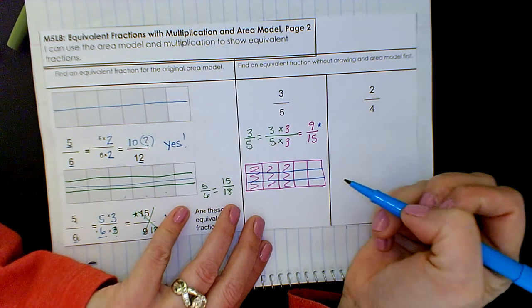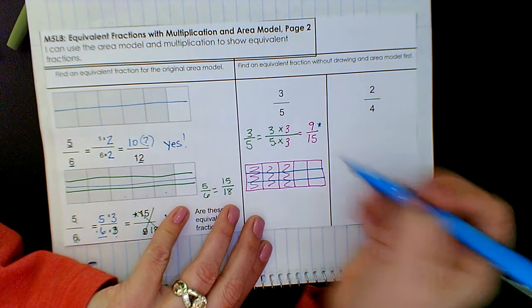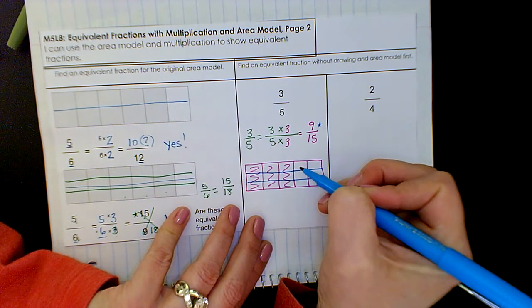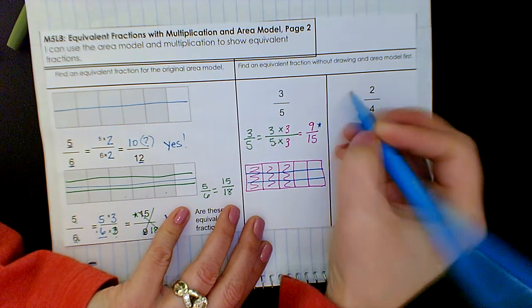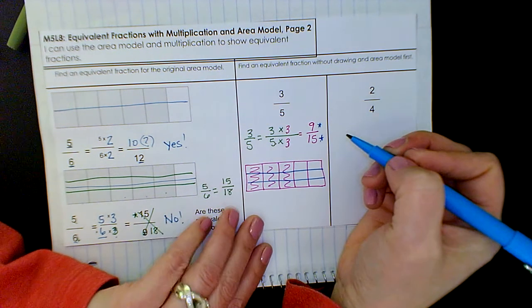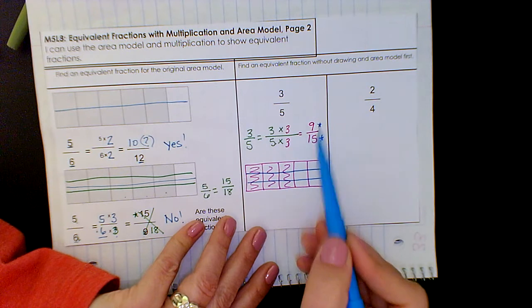But now I have to find the whole. What is my whole? Let's see if it's 15. So I already know that's 9, 10, 11, 12, 13, 14, 15. Does it match up? Yes, it does. 3/5 is equal to 9/15.